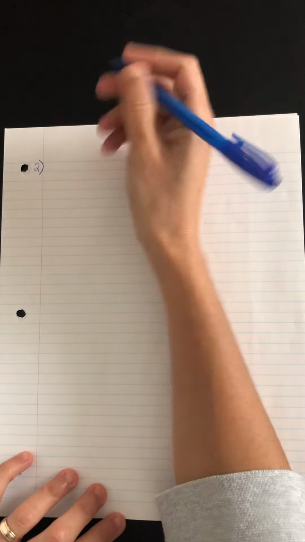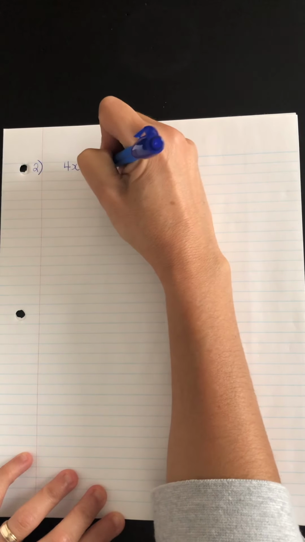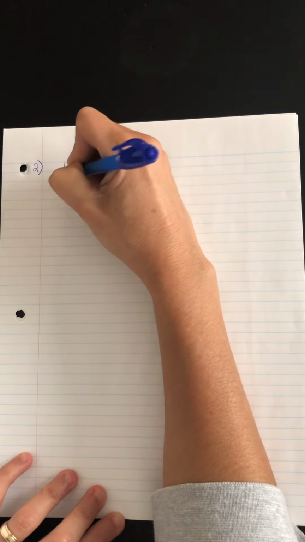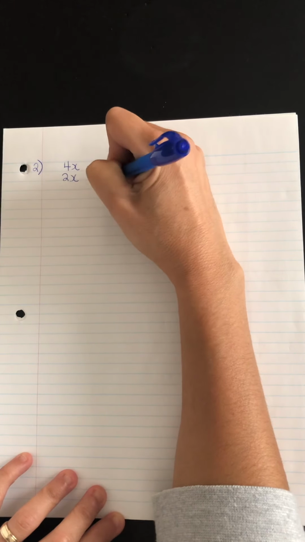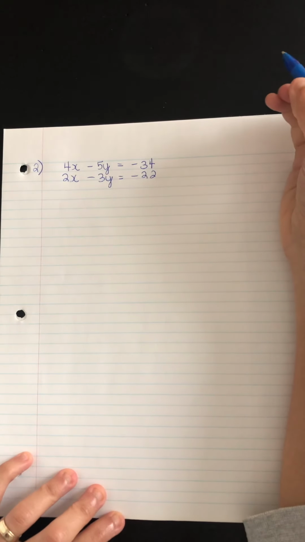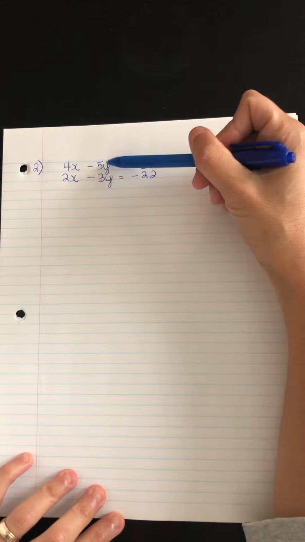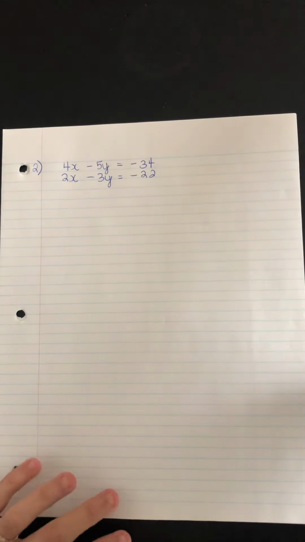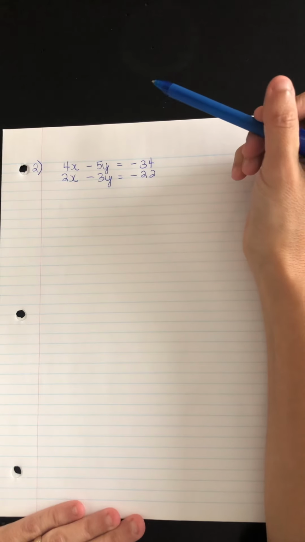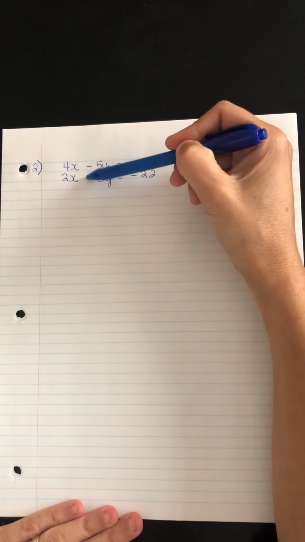So this was 4x minus 5y is negative 34, and 2x minus 3y is negative 22. So you do have your choice. You can isolate this x, this y, or this y. I would caution you, I would not suggest that you isolate something preceded by a negative sign.